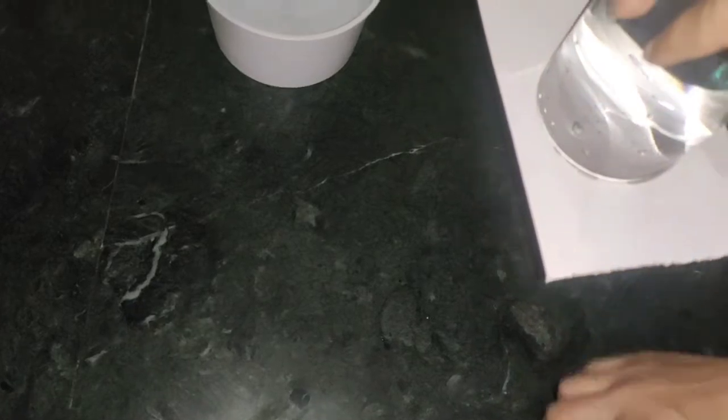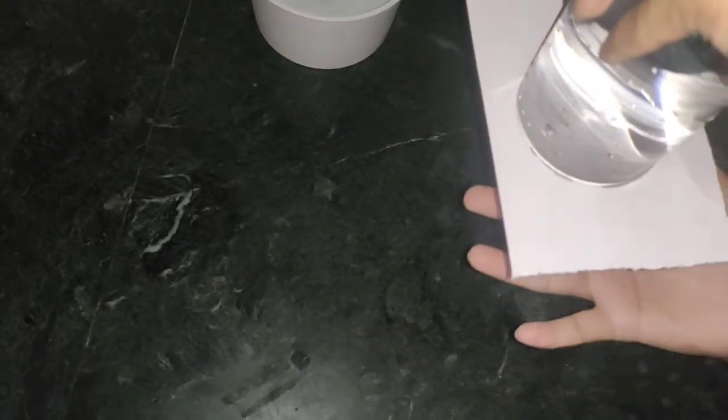Can you see this? The cardboard is not falling. This is because the air present in the surroundings is pushing it, exerting pressure on the cardboard, and that is why it is not falling, right?